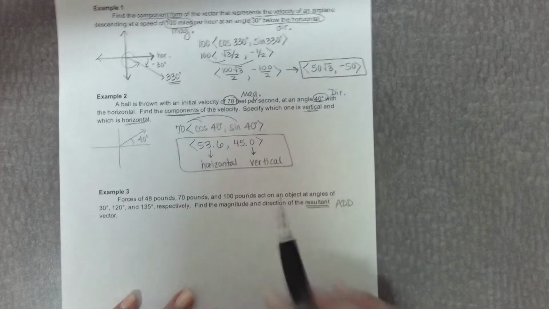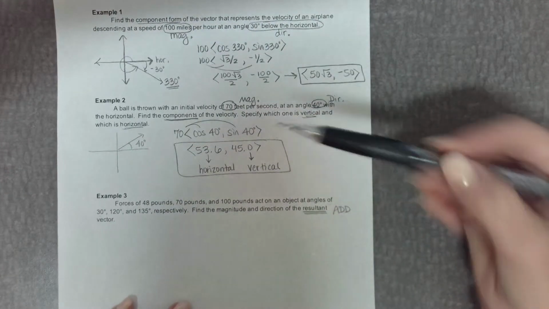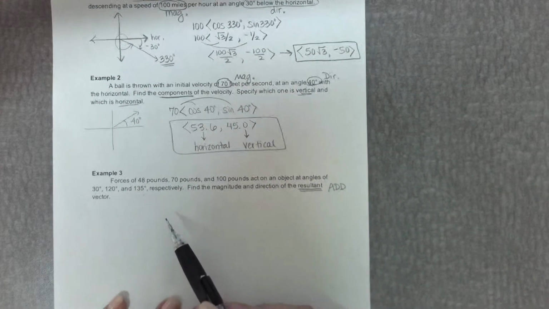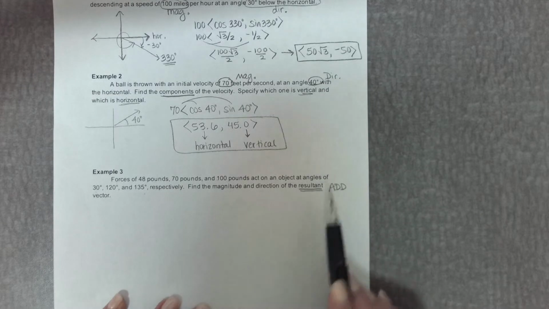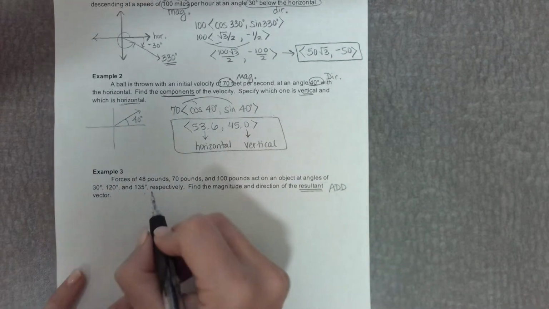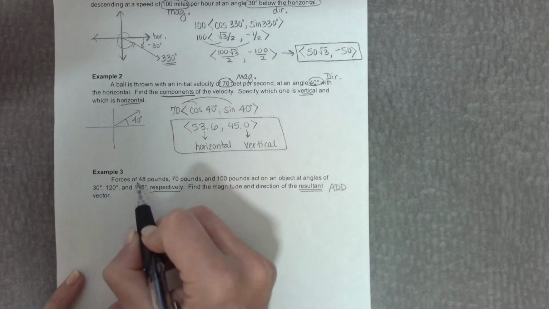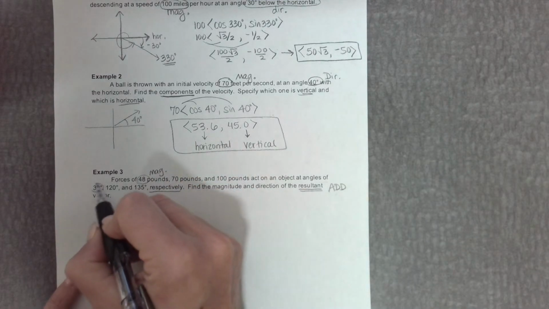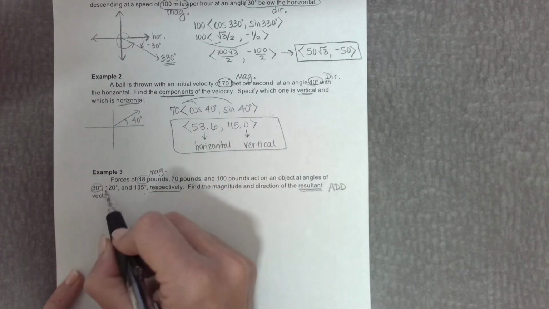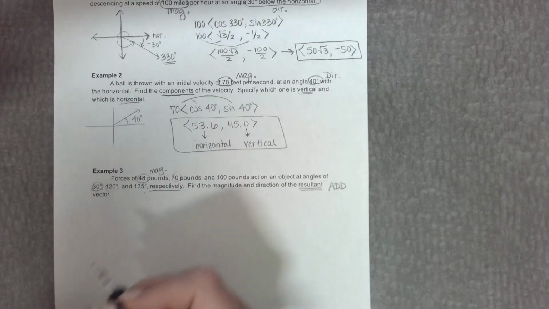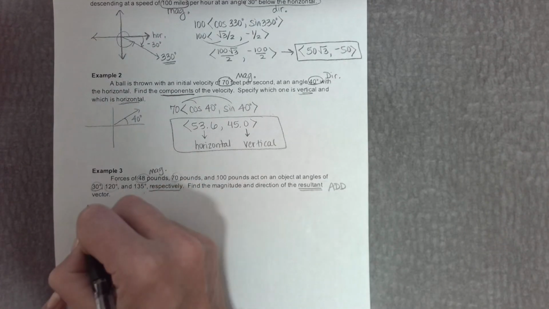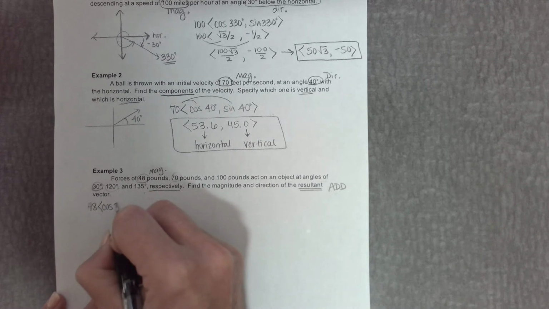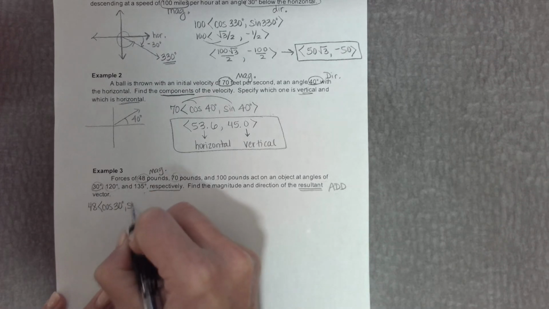So we're going to do what we did up here in these first two examples. We're going to take these magnitudes and these directions, and we're going to transfer all three vectors into component form so that we can add them. Now, because it says respectively, that means this first magnitude goes with this first angle, and then the second magnitude with the second angle, and so on. All right, so let's line this up. The first magnitude is 48, and it's going to go with 30 degrees. So we have cosine 30, sine 30.